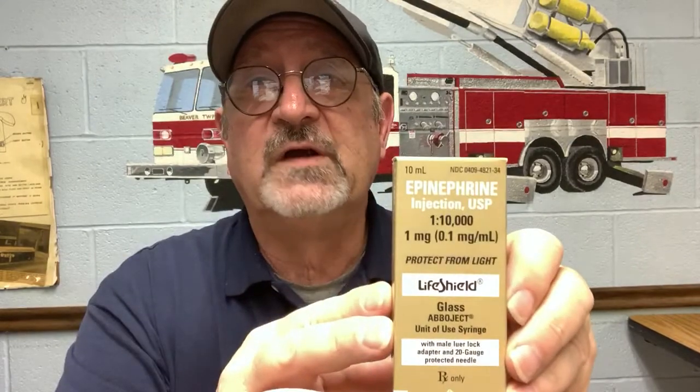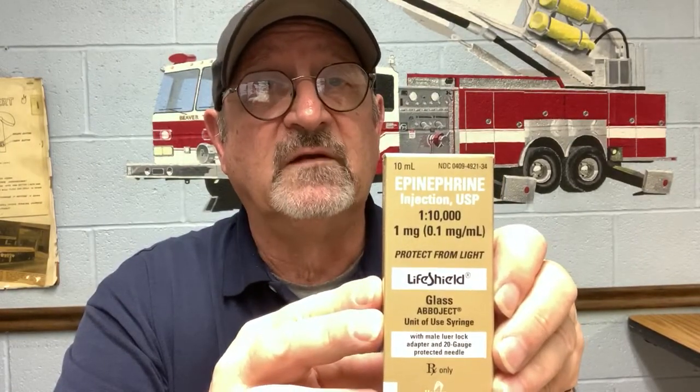They may send you to get the epi, cardiac epi. We already had a look at anaphylaxis epi, which is 1 to 1,000. This is cardiac epi. You'll notice that the concentration is 1 to 10,000. So it's much more dilute, and this is what we would use for someone who is having a cardiac issue.